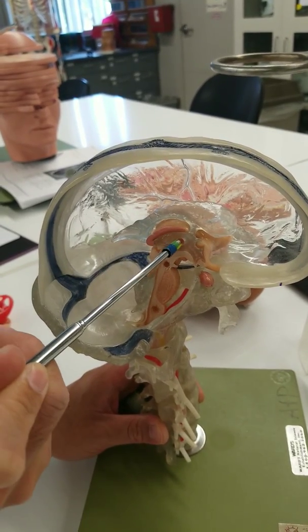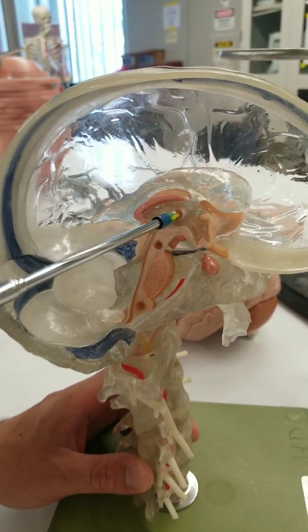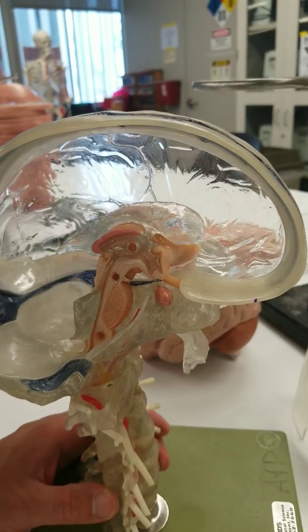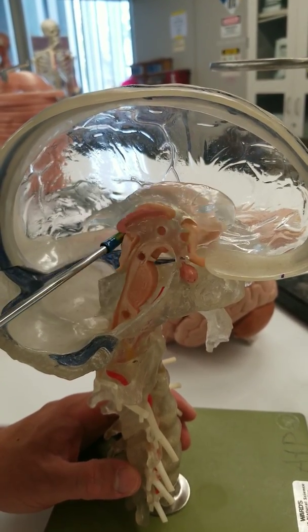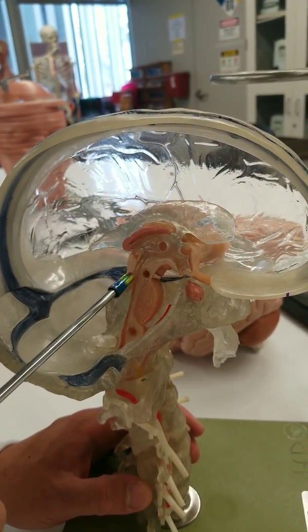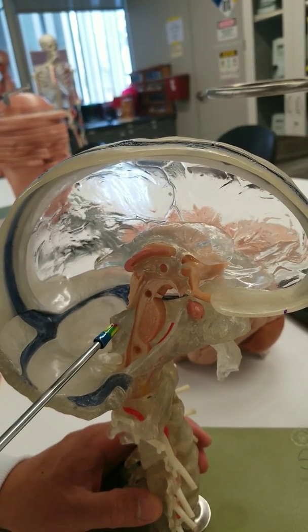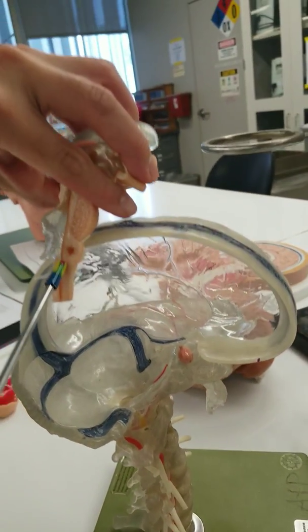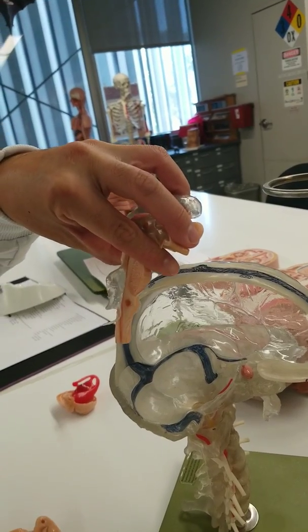The third ventricle has a little hole in it in the middle. It's because brain tissue is passing in between hemispheres. That little protrusion passing in between is known as the interthalamic adhesion. From the third ventricle, we continue on to the cerebral aqueduct. The cerebral aqueduct is at the level of the midbrain. From the cerebral aqueduct, we continue to the fourth ventricle. And then from the fourth ventricle, we continue to the central canal in the medulla and in the spinal cord.